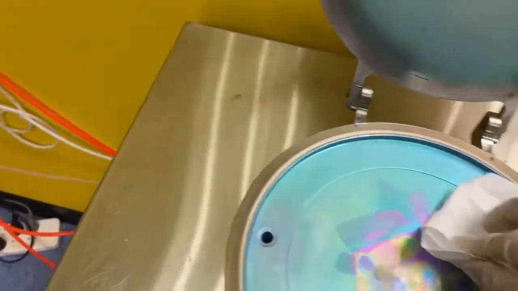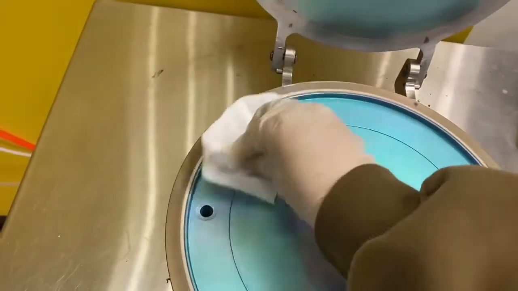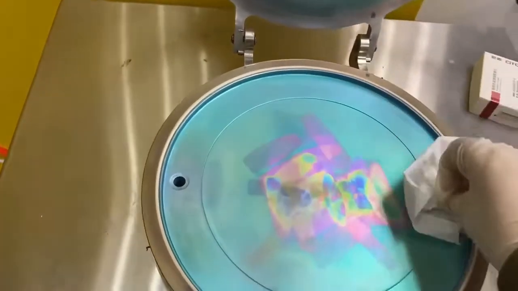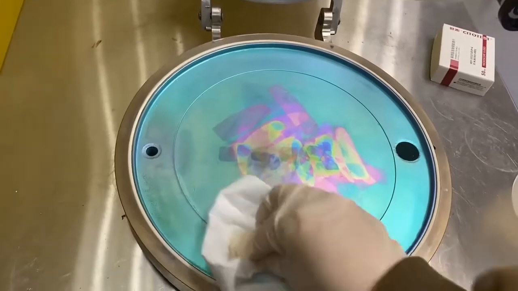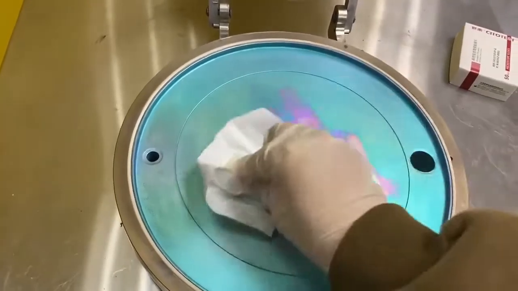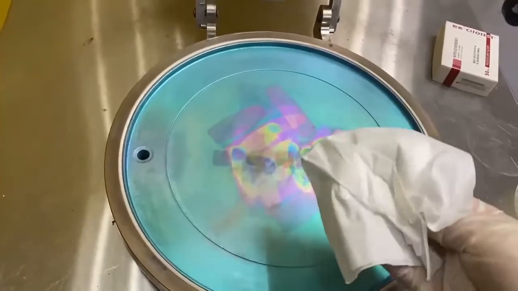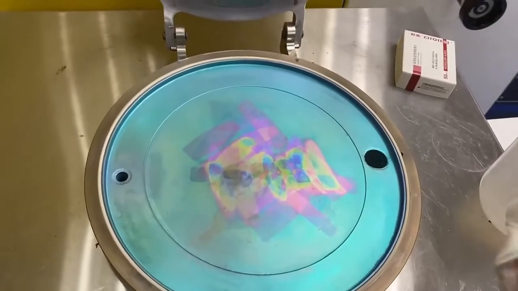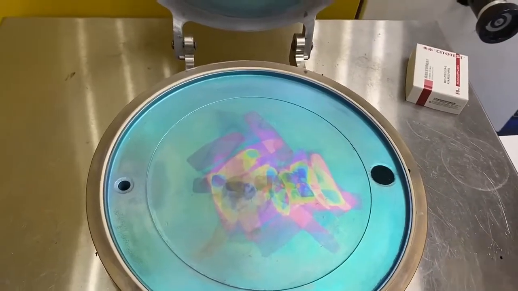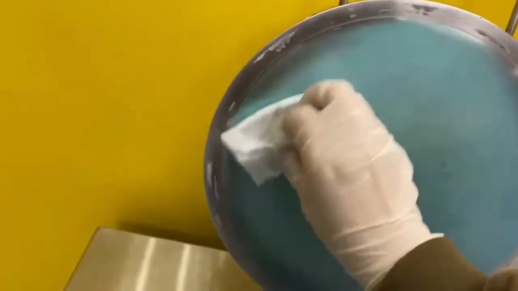Then clean the whole chamber slightly, including the bottom and the top of the lid, with IPA solution and lint-free tissue, so that we can remove some unreacted precursors stuck on the surface of the chamber.